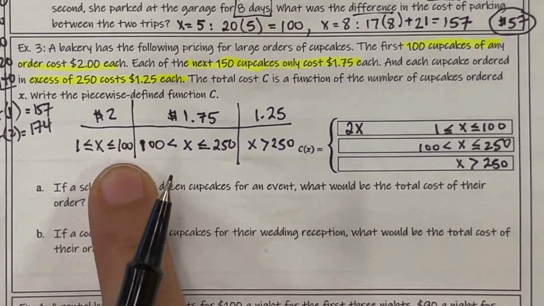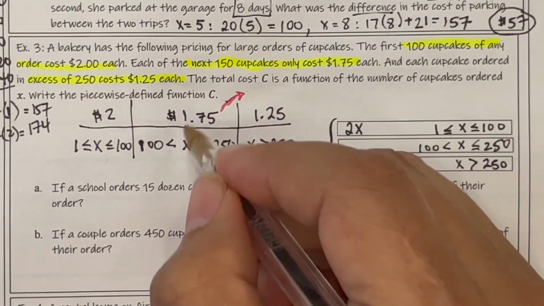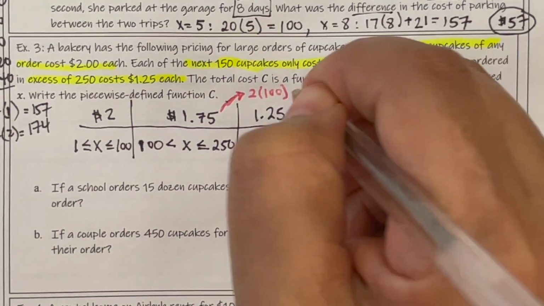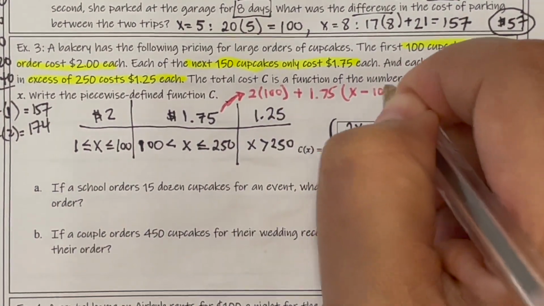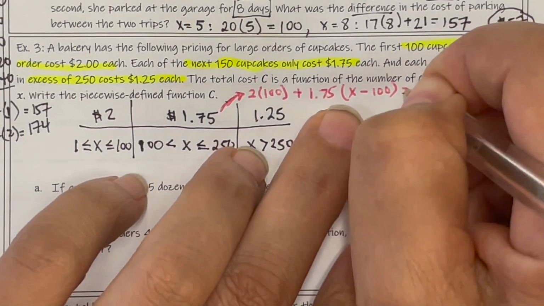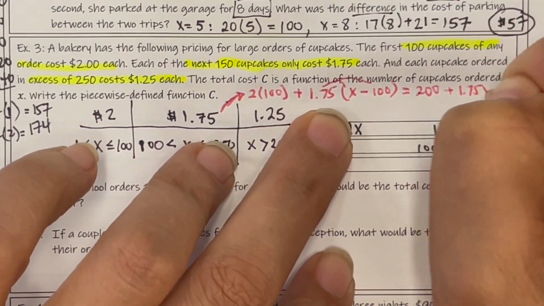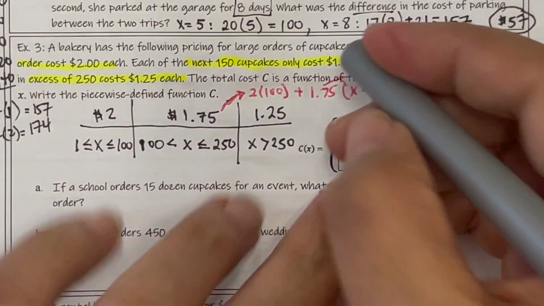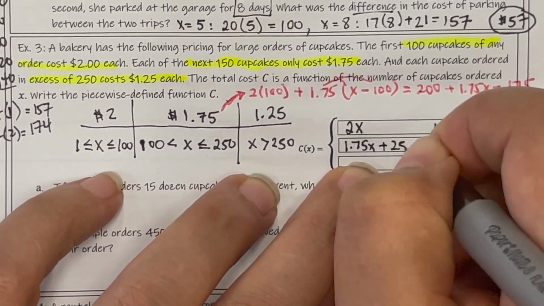So this $1.75 has included 100 cupcakes. So that's going to be, for this next interval, 2 times the 100 cupcakes plus $1.75 times x minus what I've already included, which is 100 cupcakes. All right, so working that out, that's going to be 200 plus, and then distribute that, 1.75x minus 175. Okay, go ahead and simplify that. 200 minus 175 is 25. So this is 1.75x plus 25.